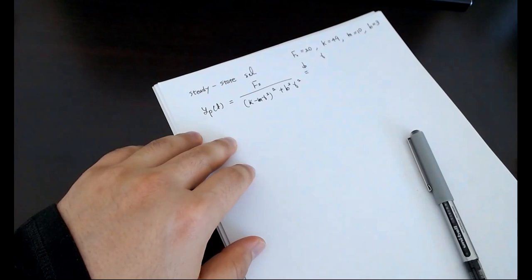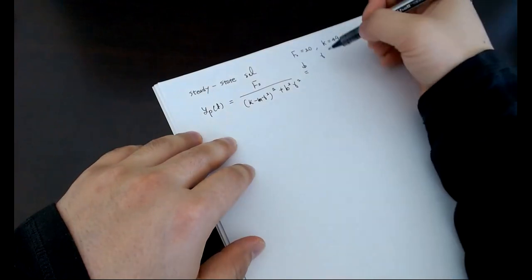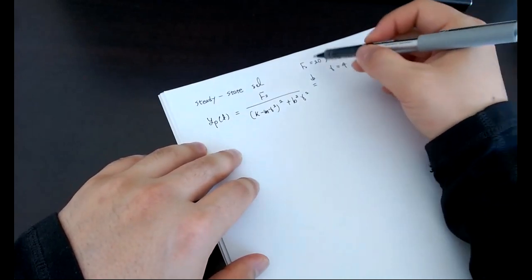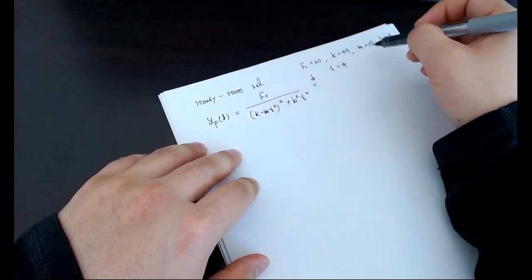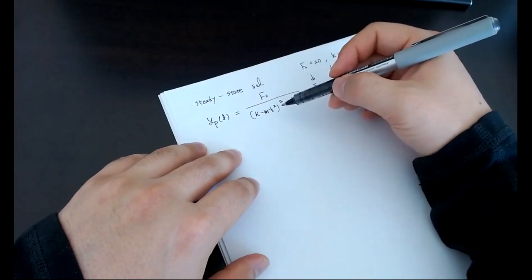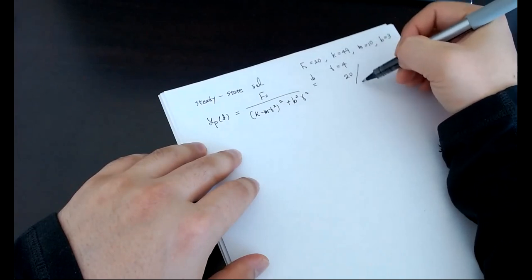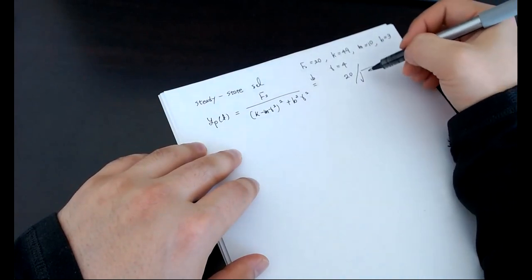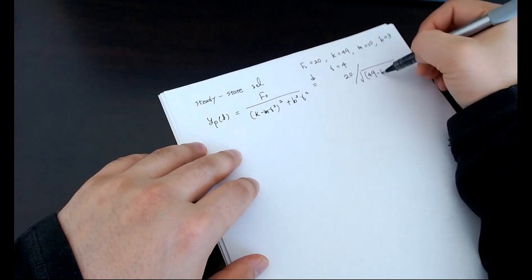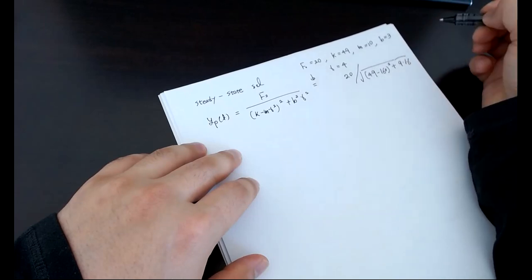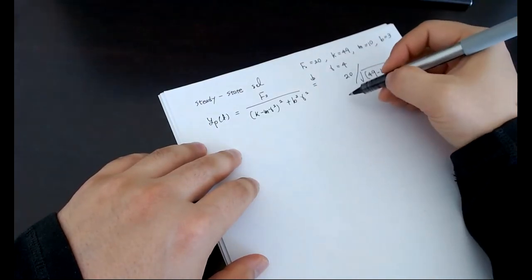The problem says that gamma is 4. Gamma equals 4. So then, combining these numbers and substituting them into the fraction for yp, we're going to get 20 over the square root of (49 minus 16)^2 plus 9 times 16, and then sine times the sine.